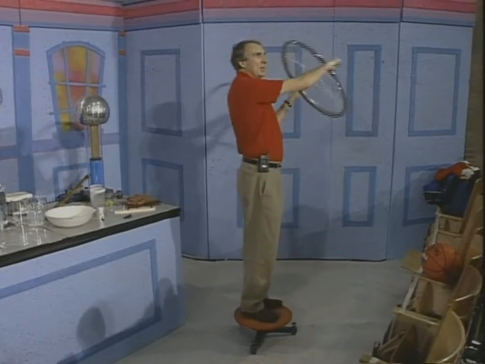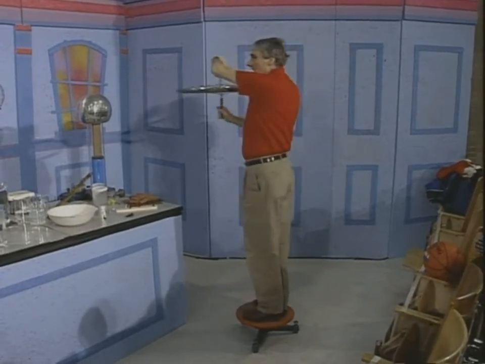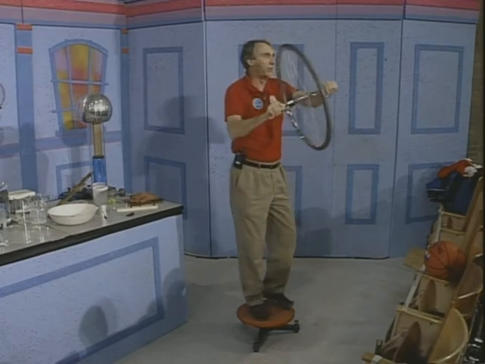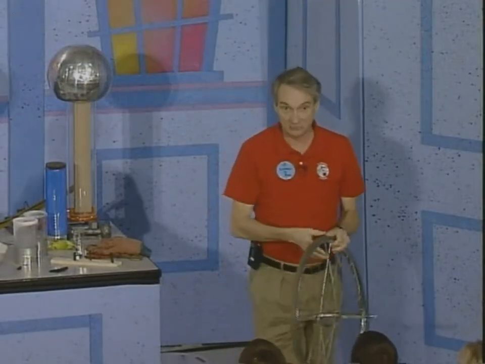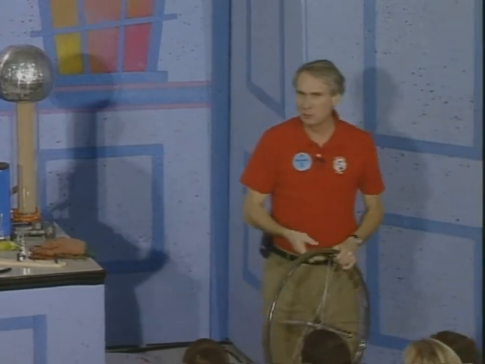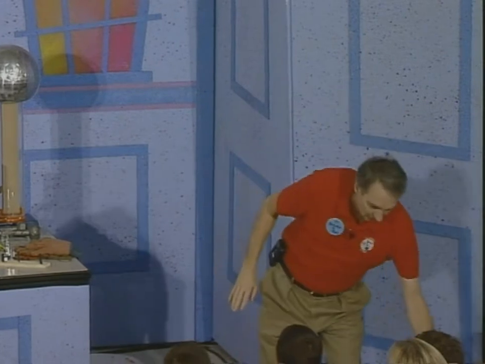And I can make myself spin either direction by turning the bicycle wheel one way or the other. Now, that's an important principle of physics that we're not going to have time to discuss today, but I just want you to know that when you ride your bicycle, you're using lots of principles of physics.